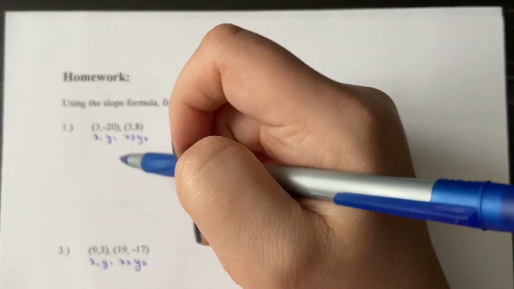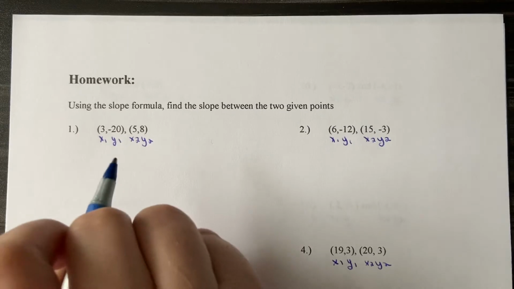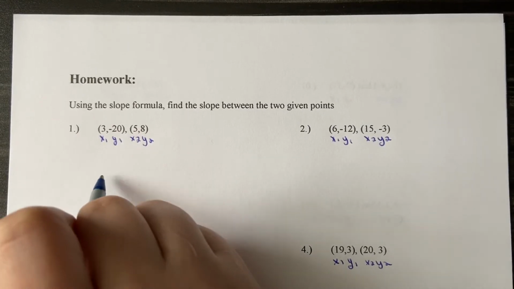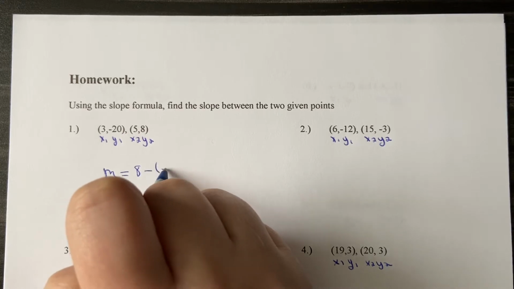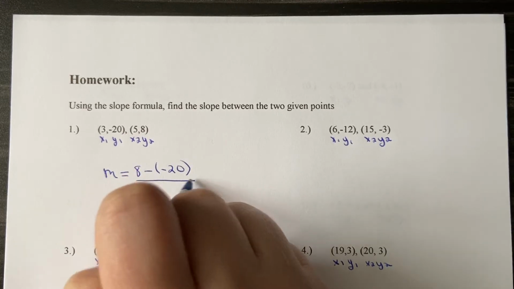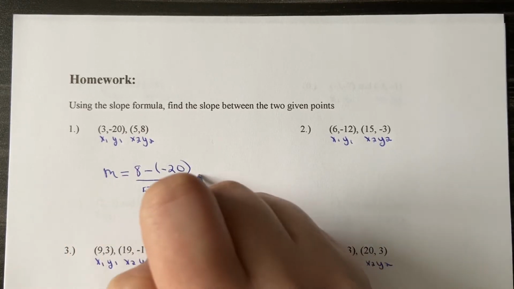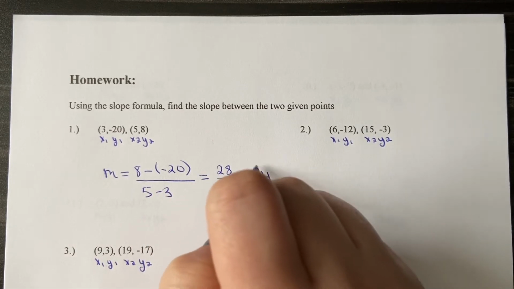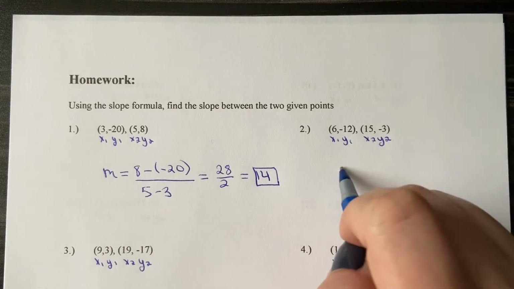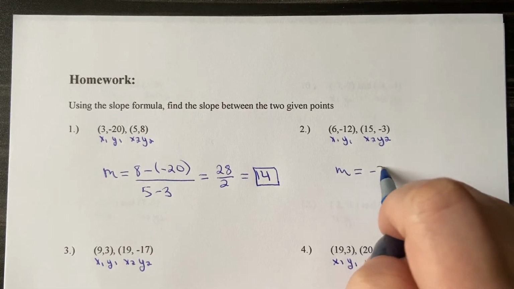So for number 1, this way, I would have m is equal to 8 minus a negative 20 all over 5 minus 3, which is 28 over 2 or 14. All of these are going to go in a similar pattern. You can see them.